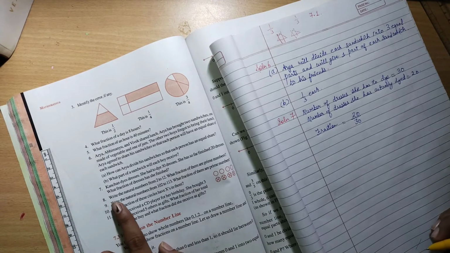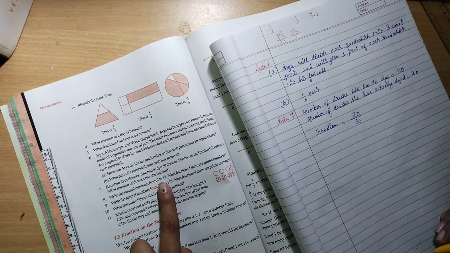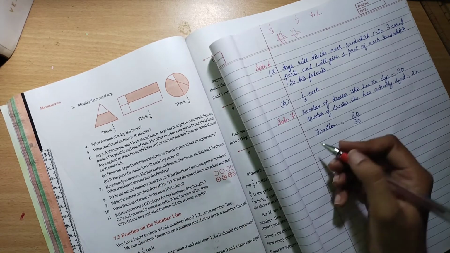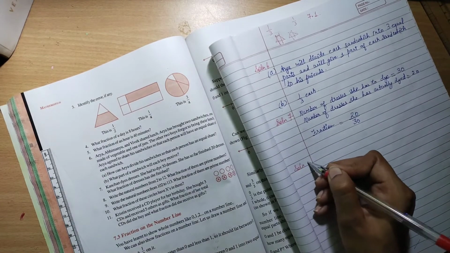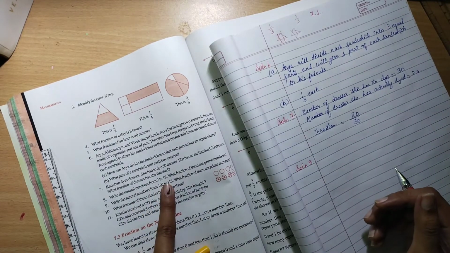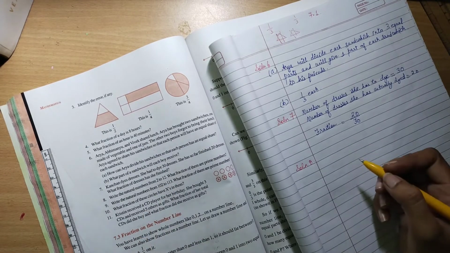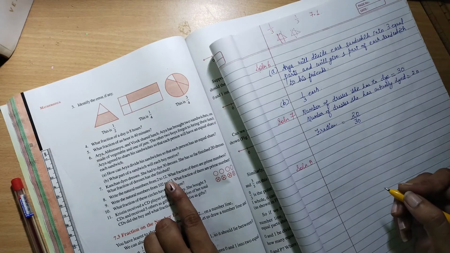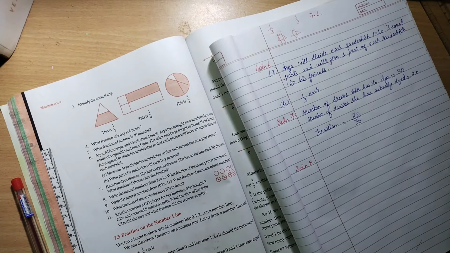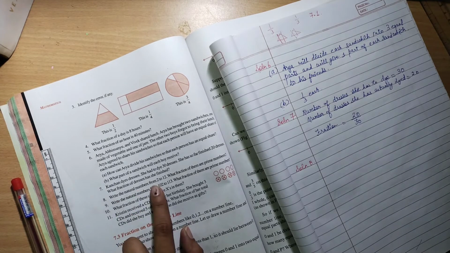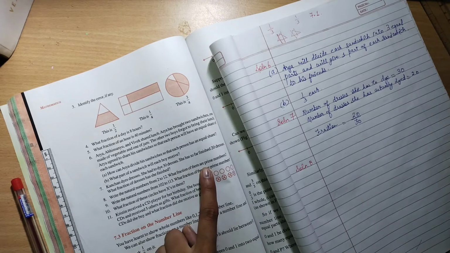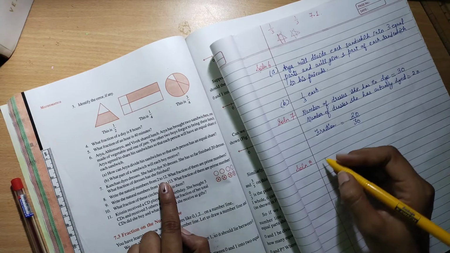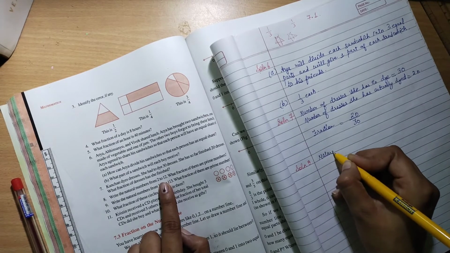Question number 8, let us see. Write the natural numbers from 2 to 12. What fractions of them are prime numbers? So for solution number 8 we are going to write the natural numbers from 2 to 12. Question number 8 says, write the natural numbers from 2 to 12. What fraction of them are prime numbers? So 2 to 12 we are going to write the numbers. Let us write the numbers. Natural numbers.